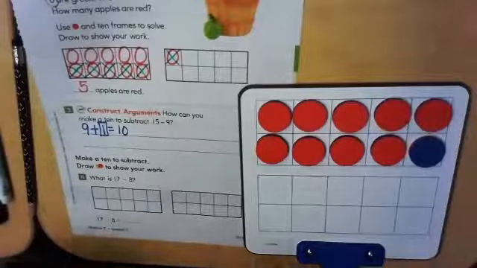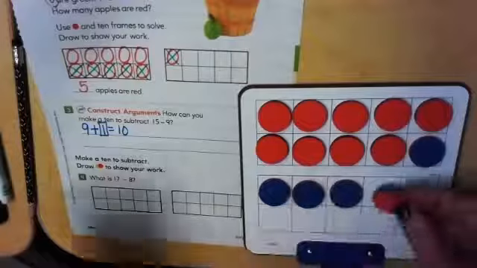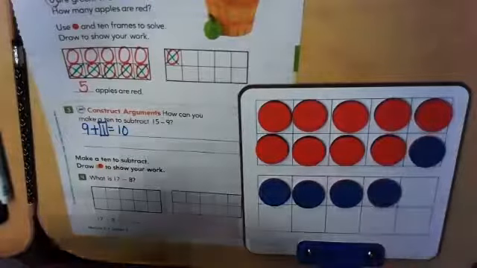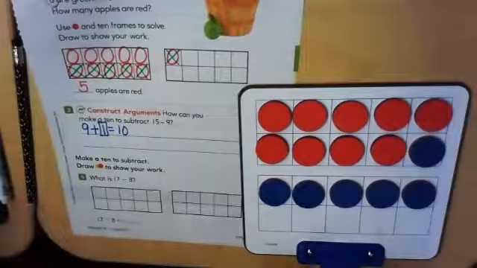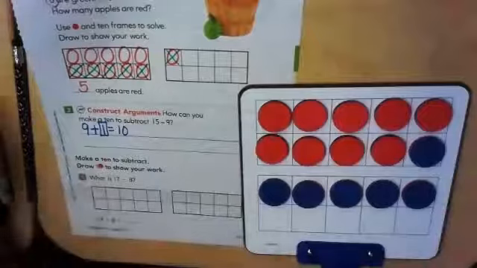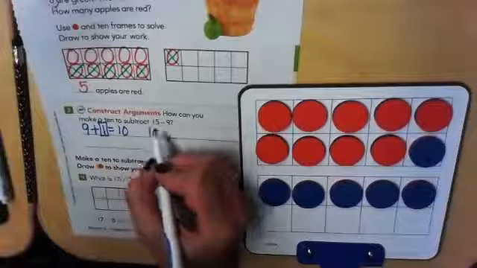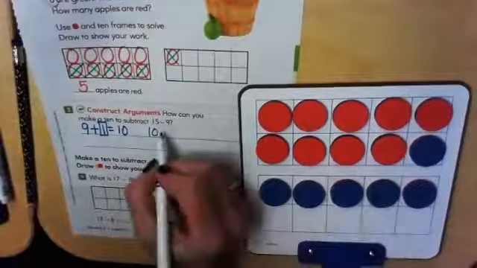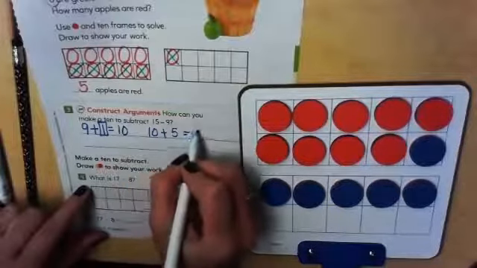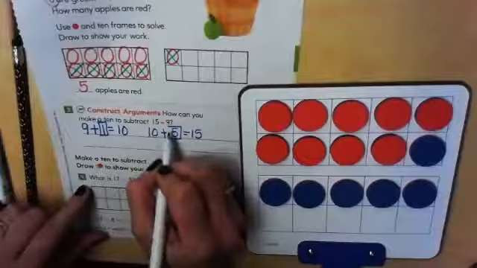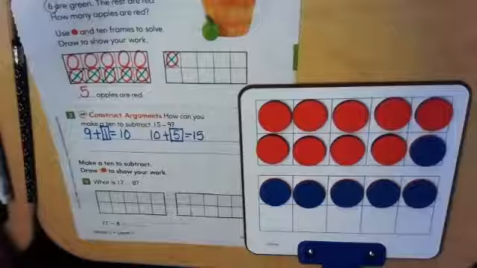Now remember, I'm trying to get to the number 15. So I'm going to just fill in. I know I have a 10. I'm going to add 5 of these little blue counters to make our 15, because that's my goal right here. I had this 10 right here, and I had to add these 5 more to get to that 15. So 10 plus 5 equals 15. Now remember, block this 5 because that's important. I had to add that 5 more to get to 15.